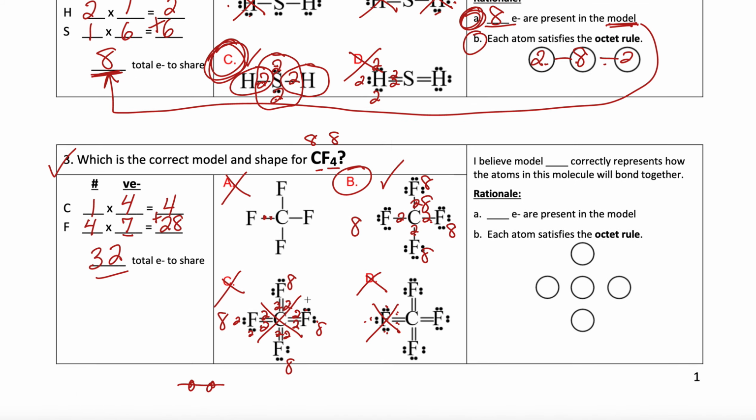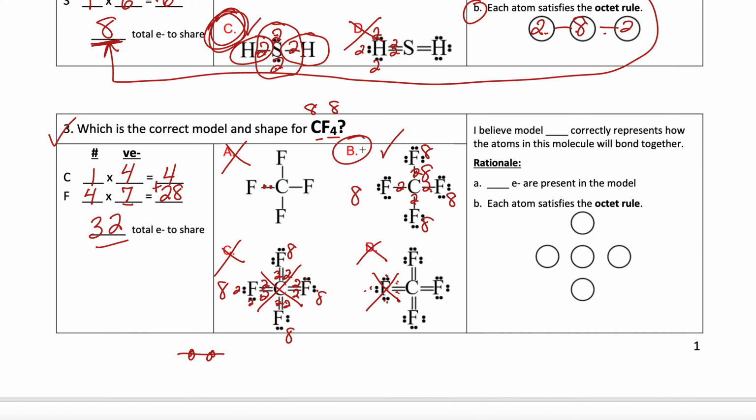Let's look over here. We decided B is correct. So we want to show how many electrons are actually in our picture. And then we want to prove why it's correct. We want to prove that everybody's got their octet. So the easiest way to do this is to just count by 2s. Every time you see a pair of dots, it's 2. Every time you see a line, it's 2.